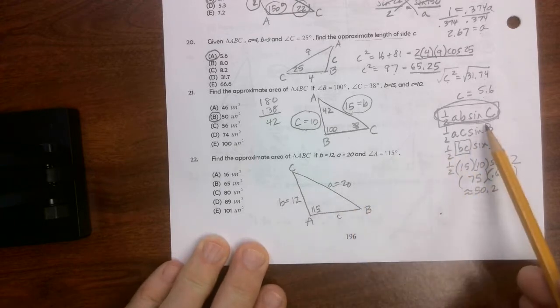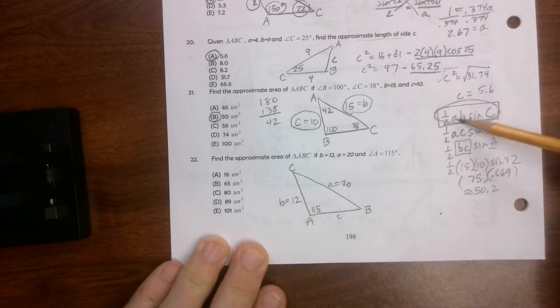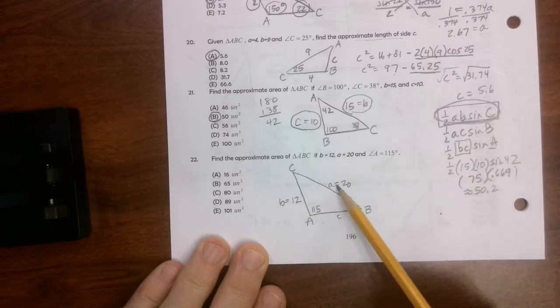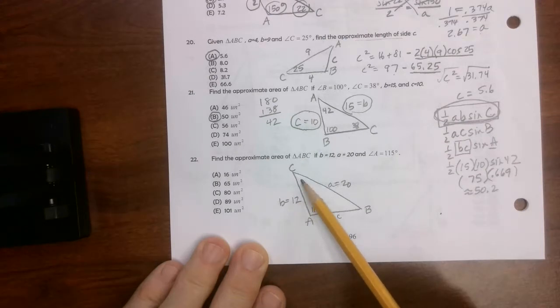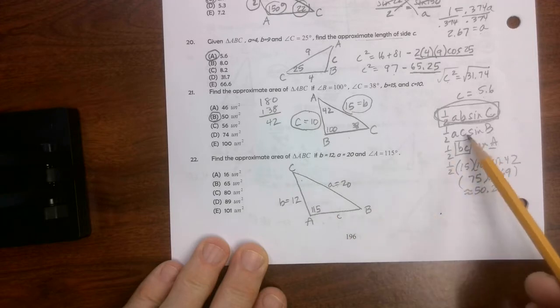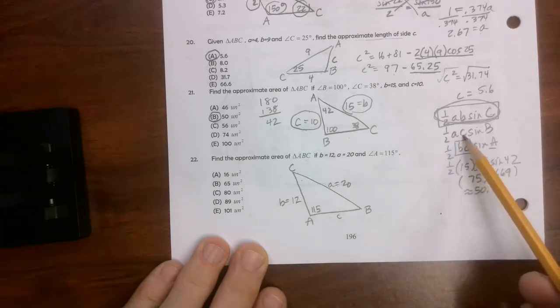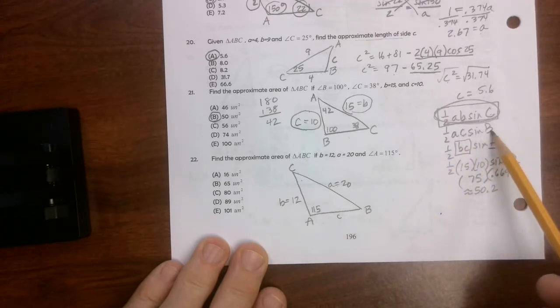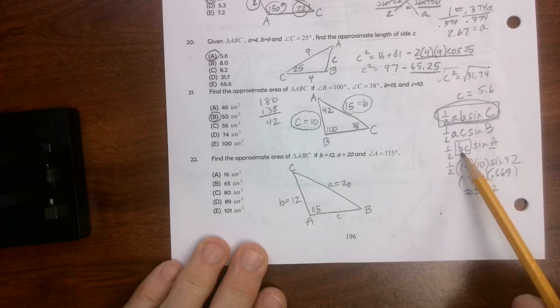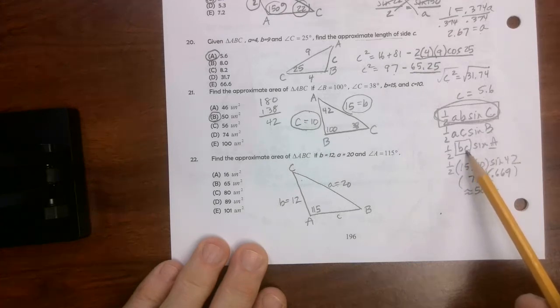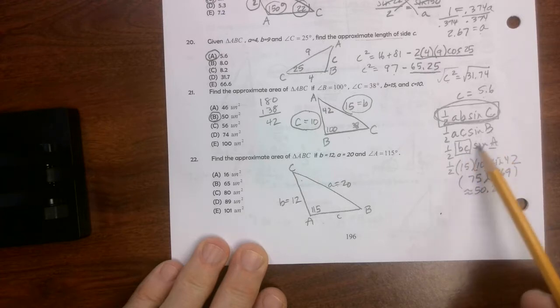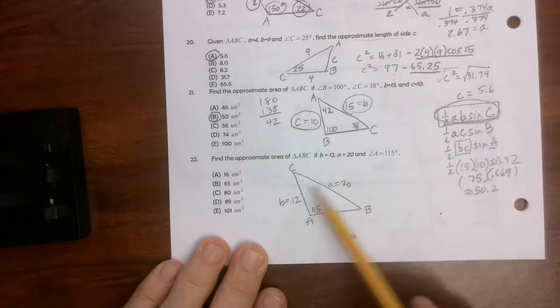And so if we look through our options, we either need to know side A, side B, and angle C. See, we got side A and B, we don't have angle C, and it's not something we can just quickly arrive at. Same thing here. We don't know side C, and we don't know angle B. Here, we don't know side C, but we do know angle A. So somehow we're going to have to figure out one of these things.